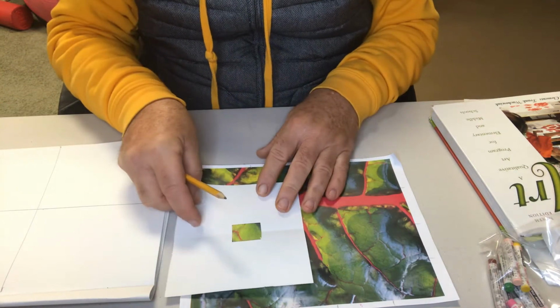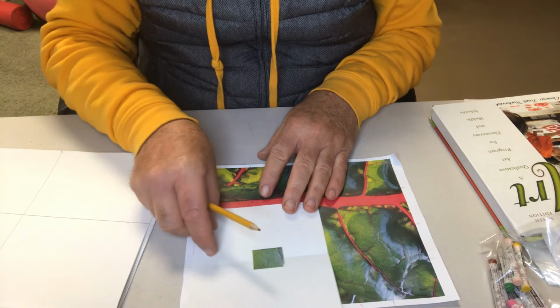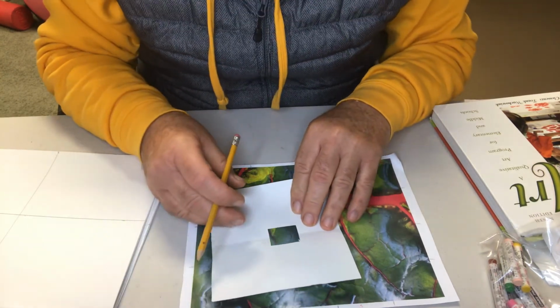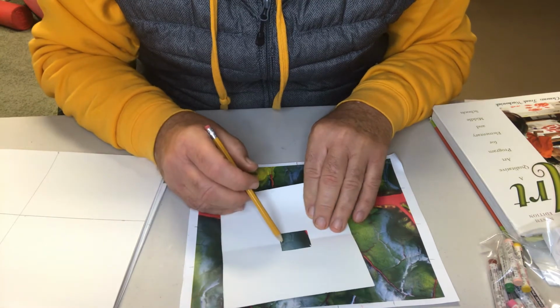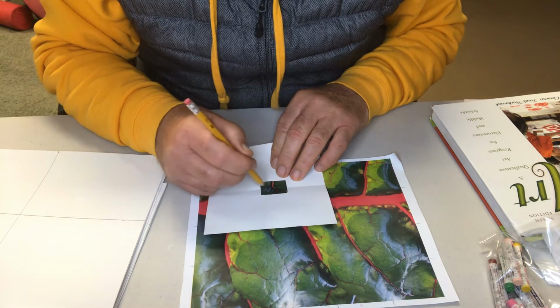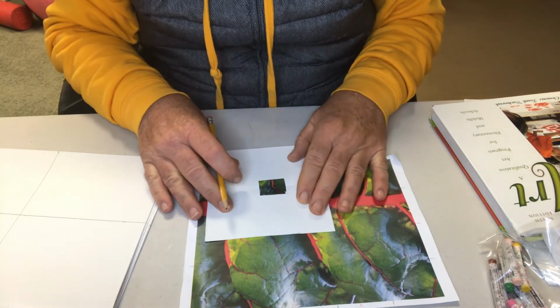I'm going to place this over some interesting areas. I'll move it around. And one thing that it does, it'll make your students really look, and I want you to have them look at the intricate little differences in the colors that are there. Now I found a very interesting part here.